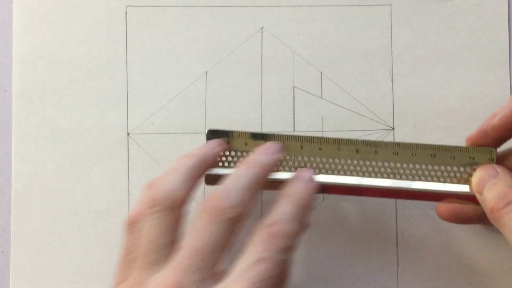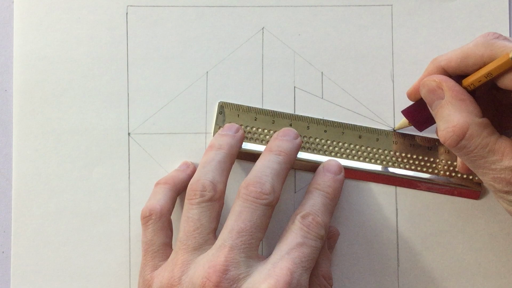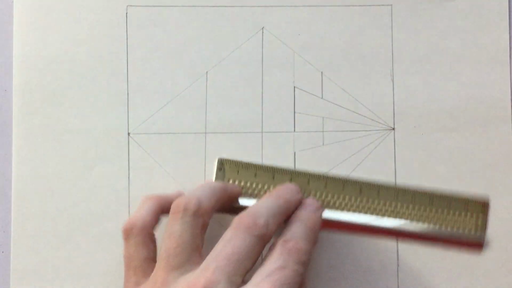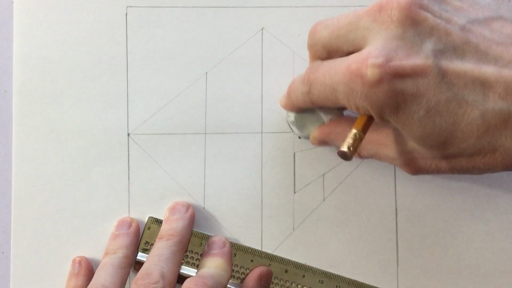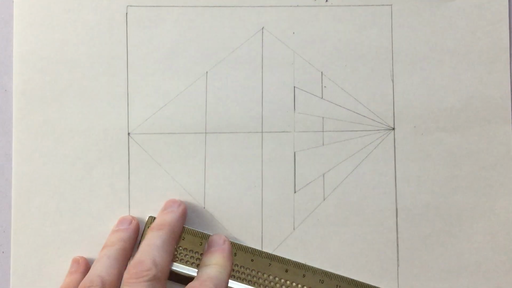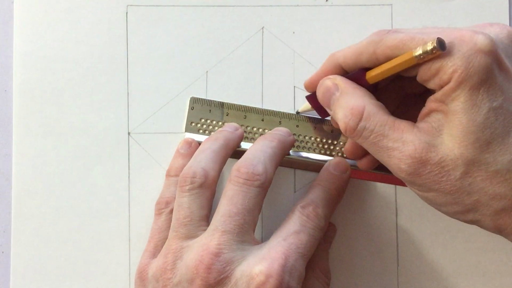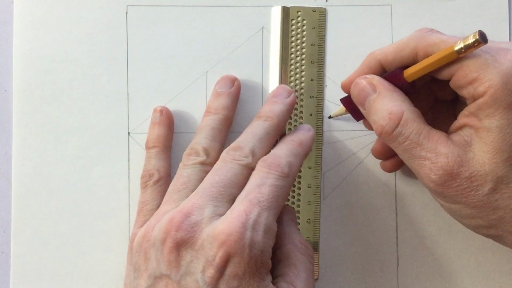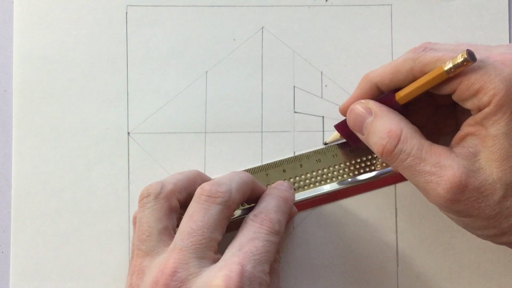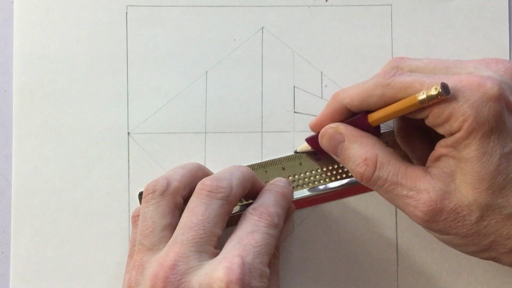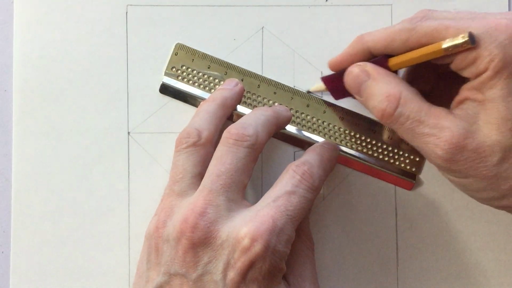Oh, I missed one. There's one more here at the top of the middle prong. There we go. So I actually went too far with that line there. Okay. And then again, darkening the lines I'm going to keep so I can more easily erase the lines I'm going to get rid of. You can already kind of see that 3D taking shape.